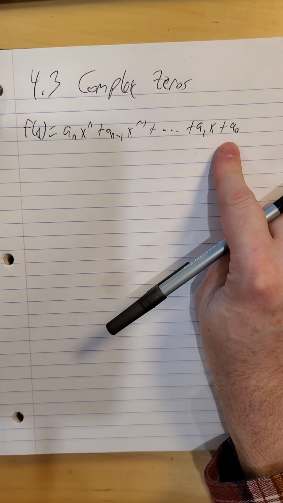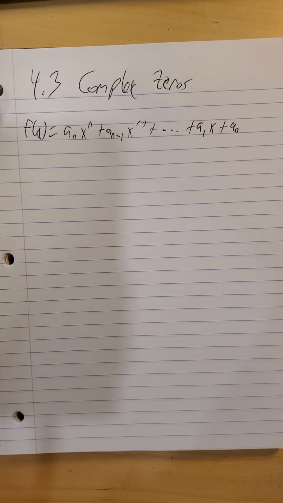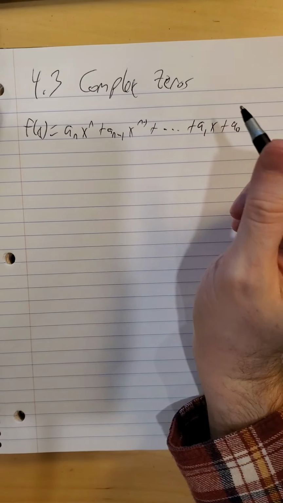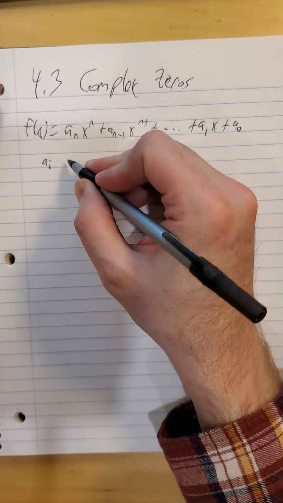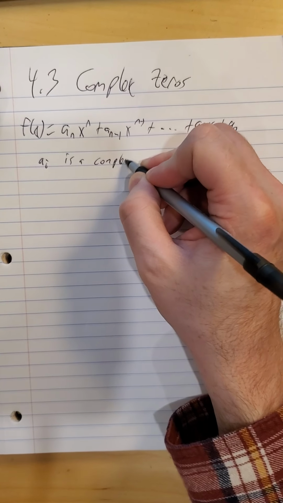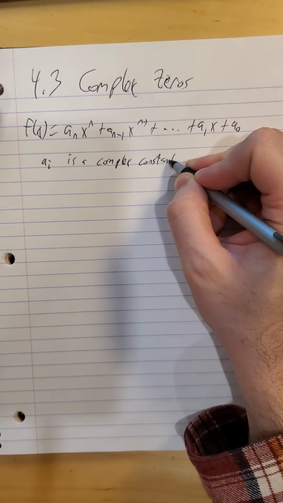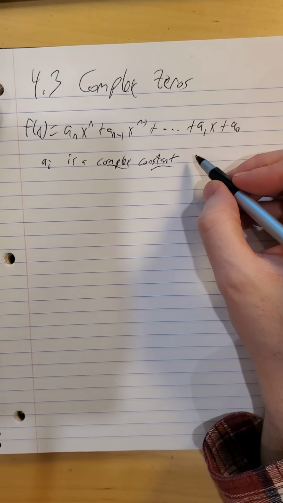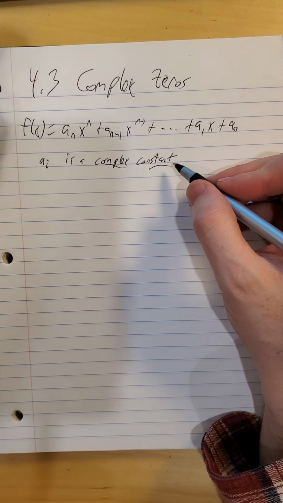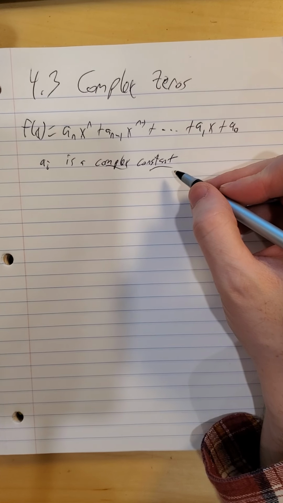You may say, okay, that looks familiar. That looks like the polynomials that we worked with in chapter 4 already in section 4.2. It is close. However, here a sub i is a complex constant. So in other words, we're allowed to have constants of the form a plus bi instead of just in the set of reals.